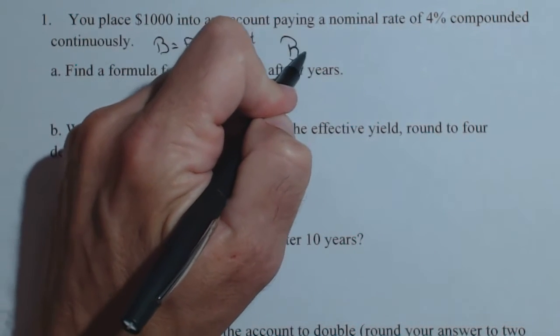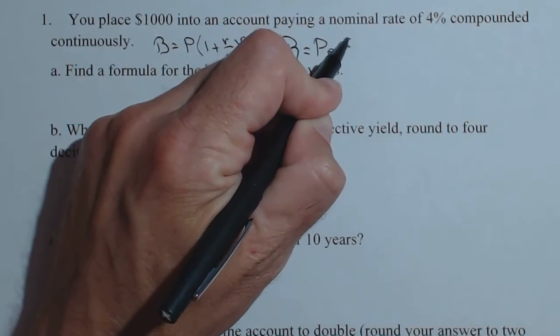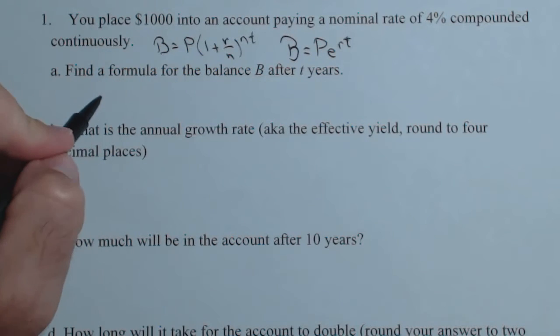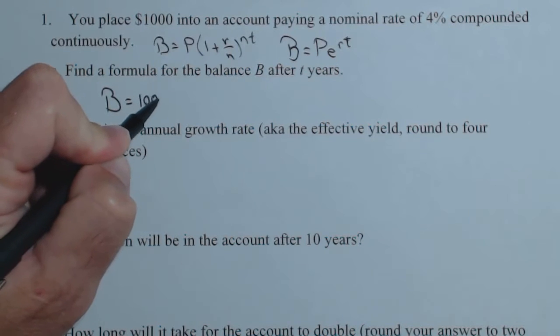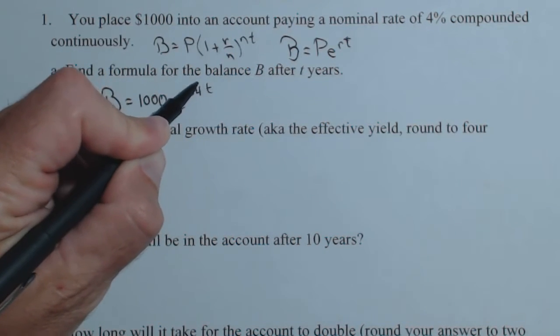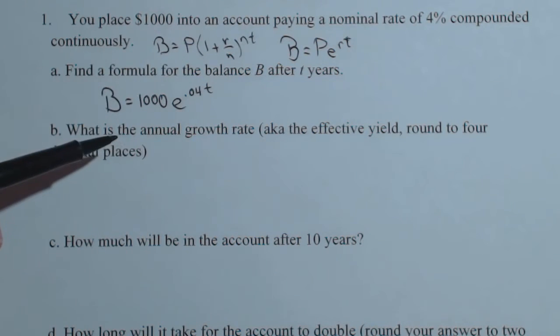Continuously is what you sometimes hear called the PERT formula because it looks like it spells PERT, P-E to the R-T. And that's a nice one because we don't have to worry about the number of times it's compounded per year. So we have B equals our principal amount of 1,000 e to the 0.04t. So right off the bat, we want to make sure we use the right formula because if we don't, the whole rest of our problem will be wrong.